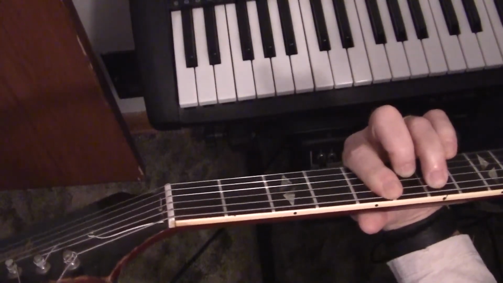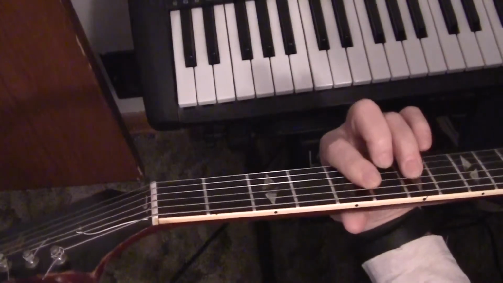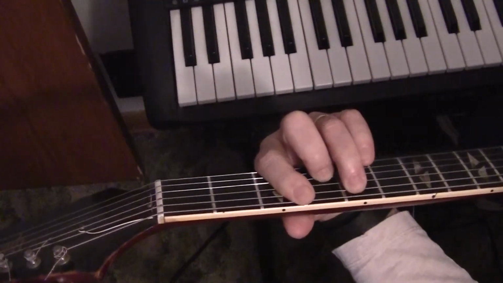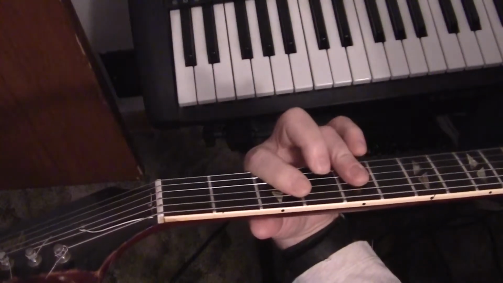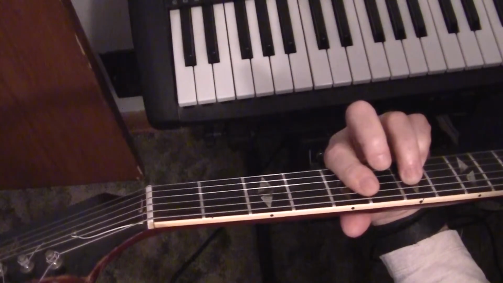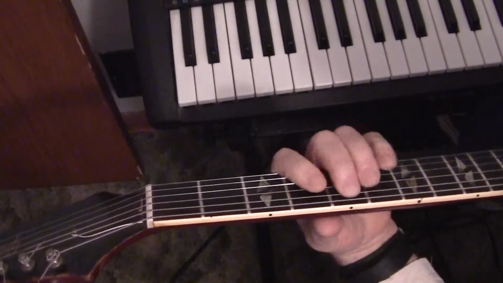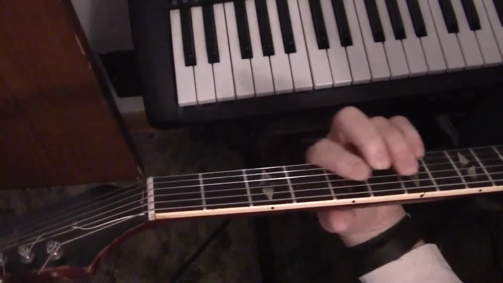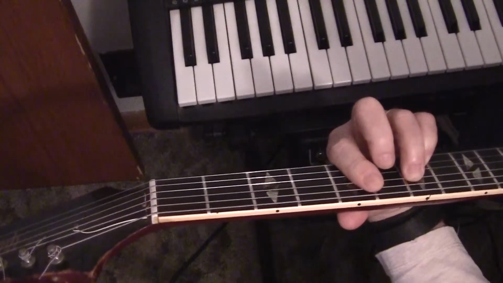Secondary dominant on 6, and it's the dominant of the 2 chord. 5 chord's already a dominant, and it's the dominant of the 1 chord. Here's our 2 chord as a secondary dominant, dominant of the 5 chord, or sometimes referred to as the double dominant.